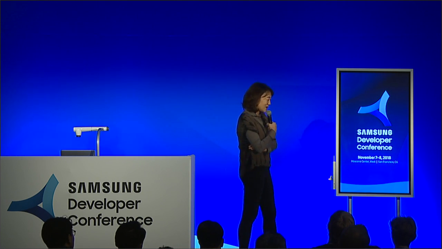Anybody interested in Bixby and how to enable that? Yeah, I think there are many ways.